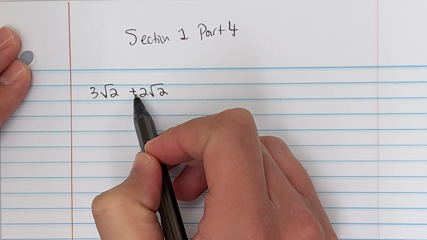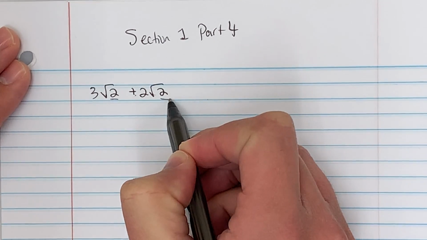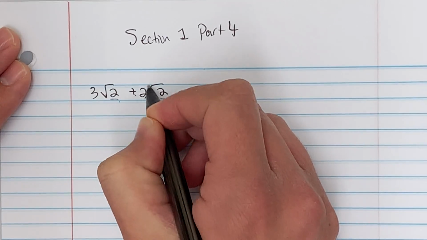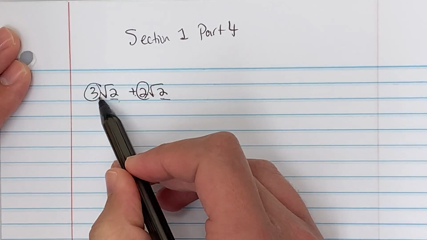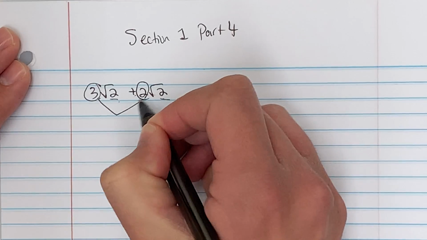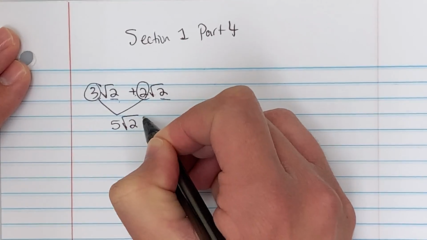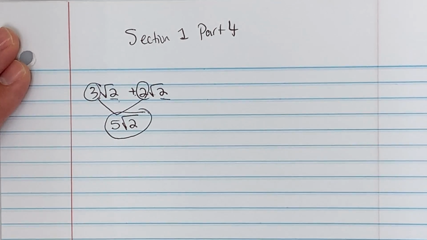So we're adding these up. Are the inside numbers the same? Well, yes, 2 and 2 are the same. So then we're going to look at the numbers in the front. 3 plus 2 is going to give me 5, and the 2's stay the same when we're adding those up. So we're going to get 5 root 2.